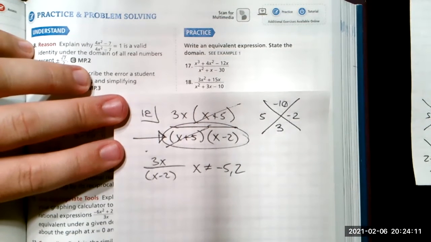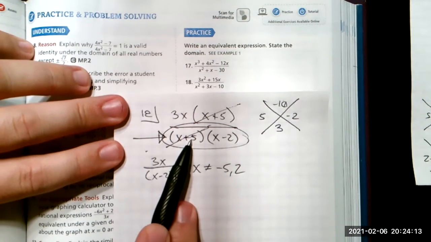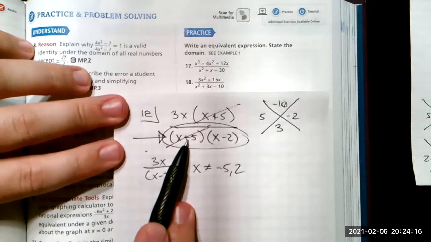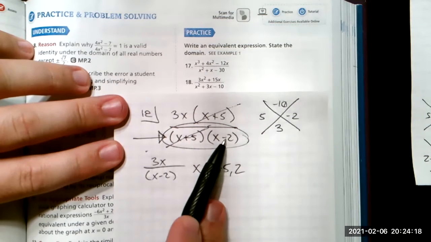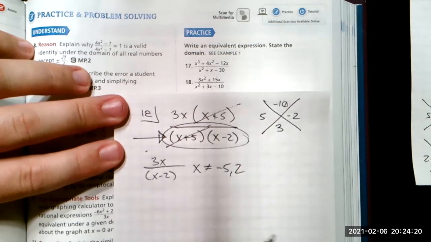Another way people think about this is you're just taking the opposite of that constant. So the opposite of +5 is -5. The opposite of -2 is +2.